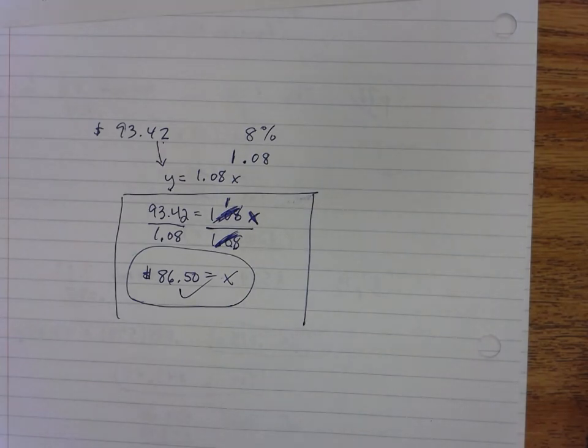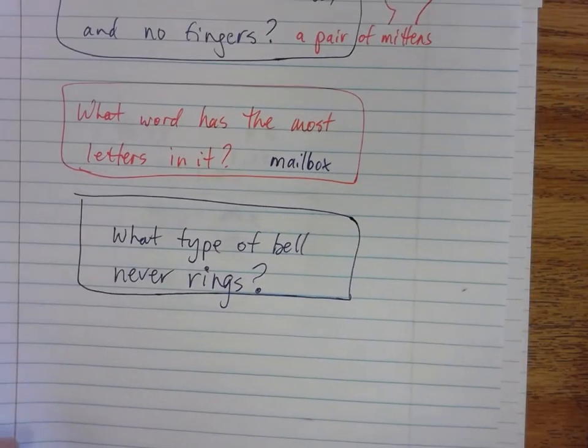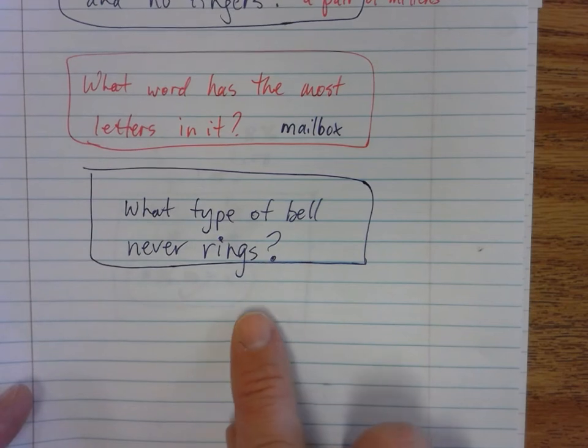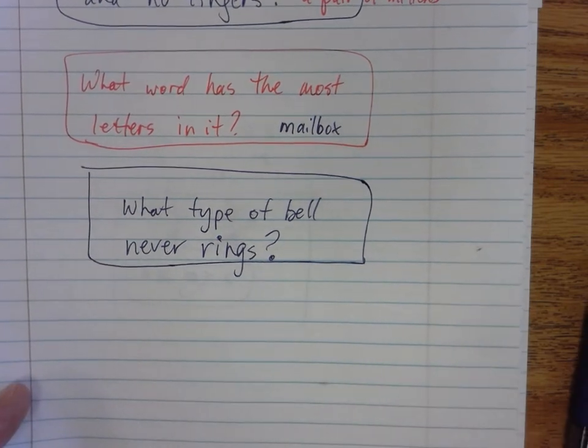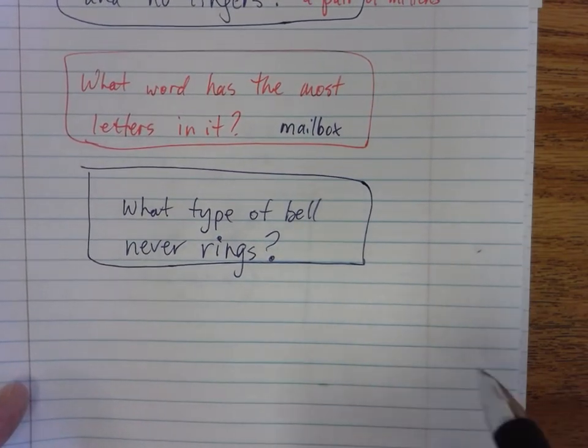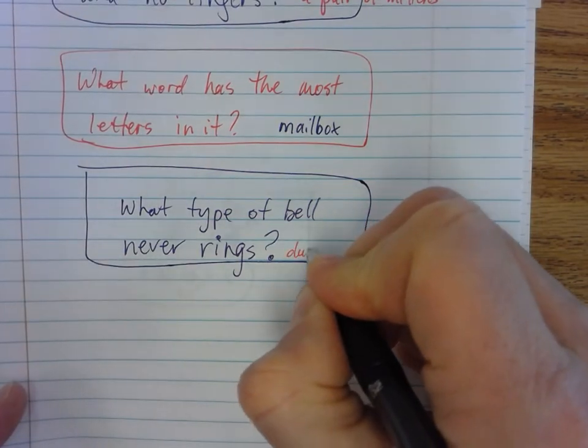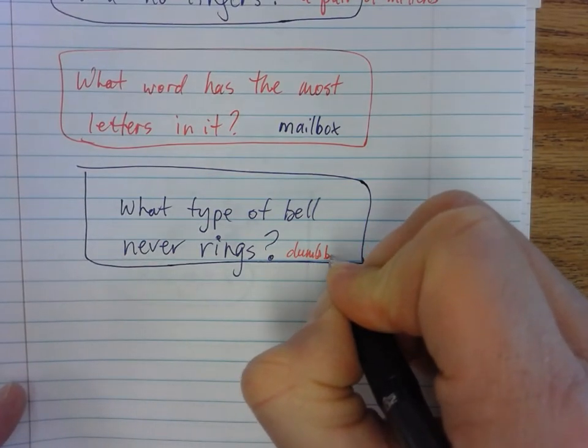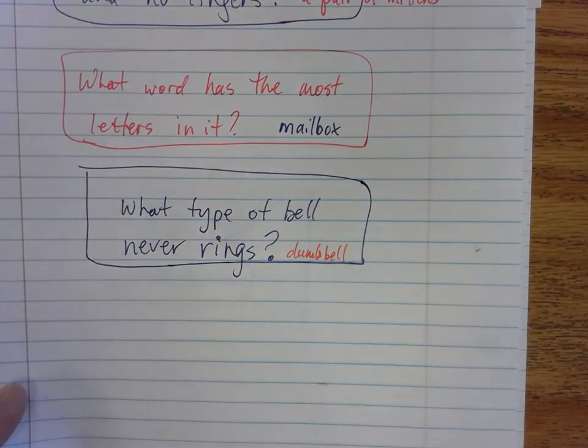So last time the riddle was, what type of bell never rings? Anybody think they know it? I hope you all send it to me. Okay. Dumbbell. You know them things you curl and lift, dumbbells.